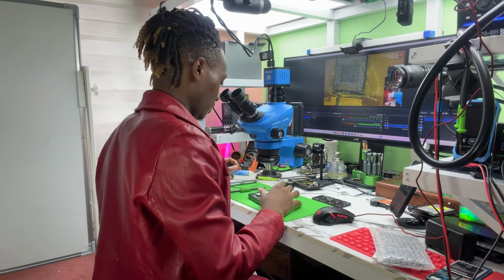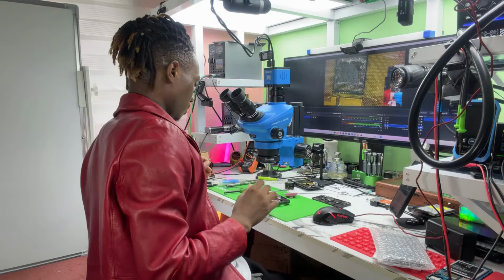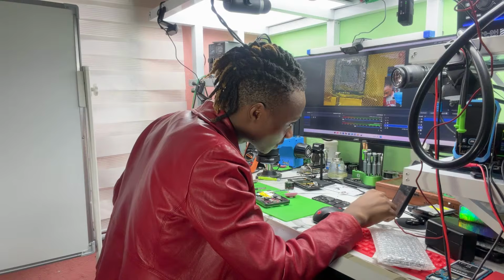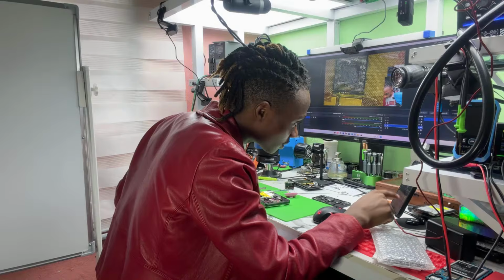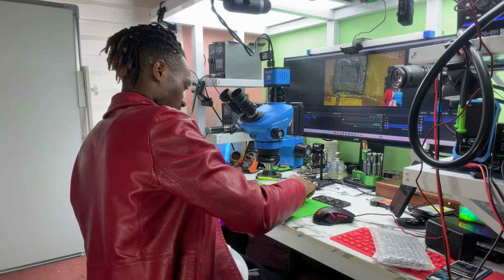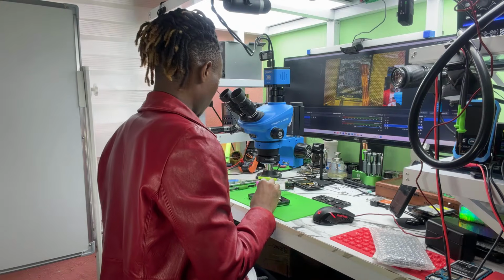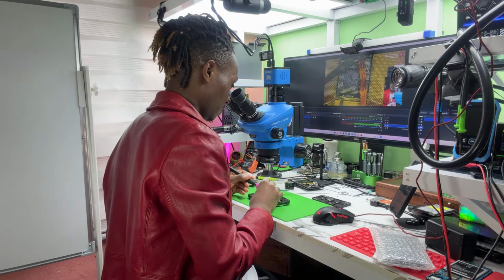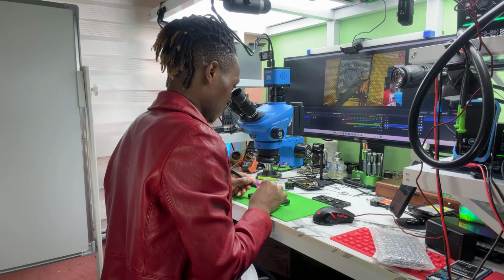Alright. Red one. So I use soldering gauge here, so we can clean and level the ice.